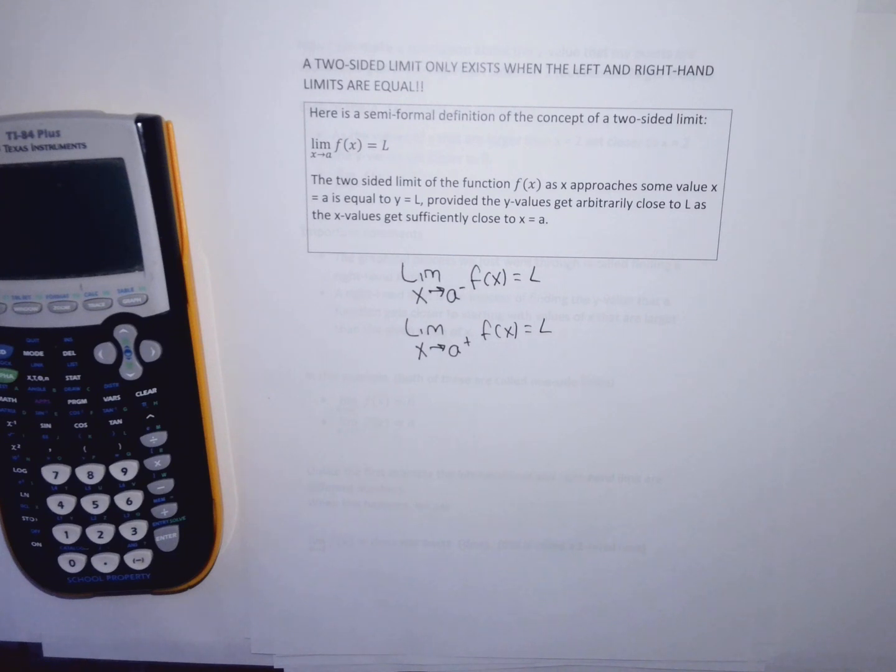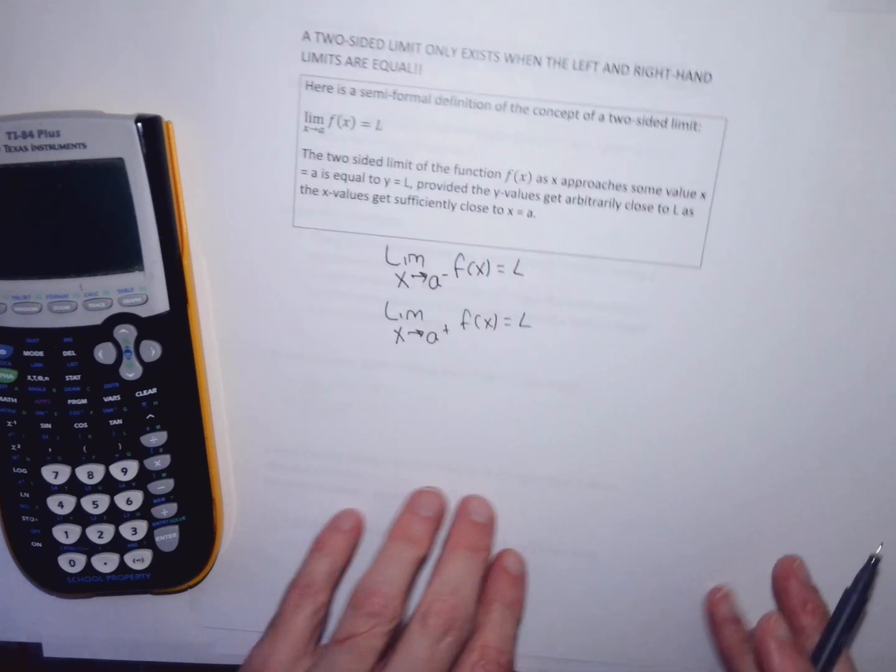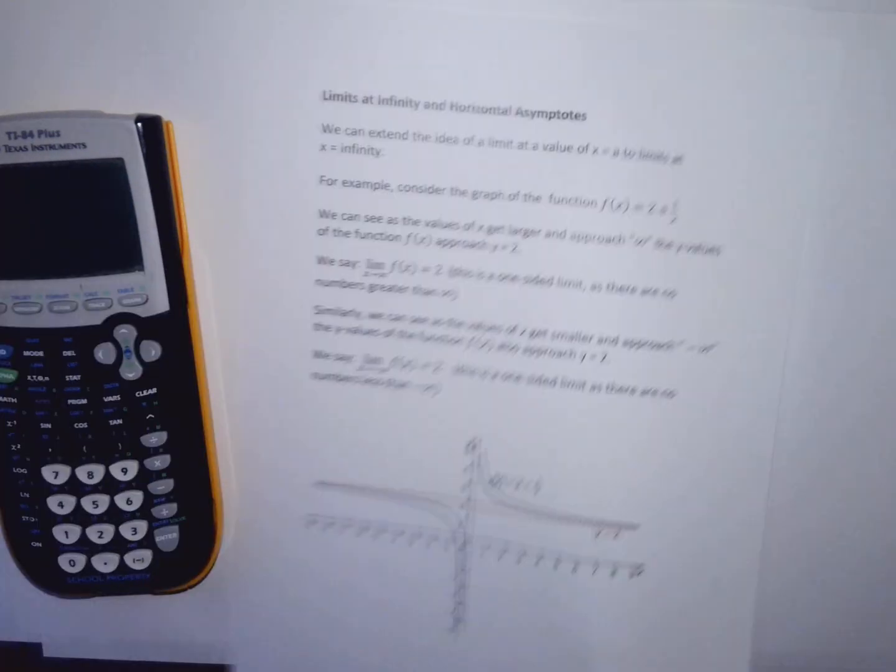I'm debating on what to do next. The next thing I have in my notes is to do limits at infinity. And yeah, I think it's fine. I think this is not that complicated of a concept. We could sneak it in, and then we'll just keep plowing through the theory and eventually get to the homework.